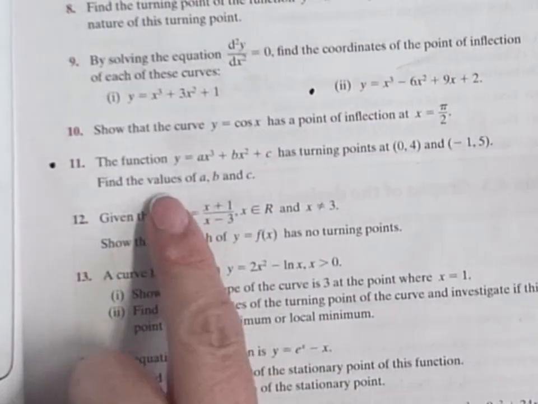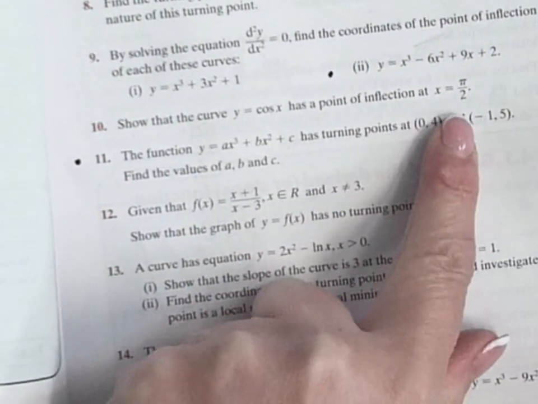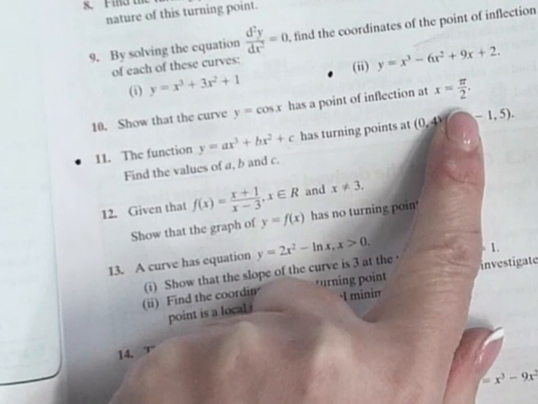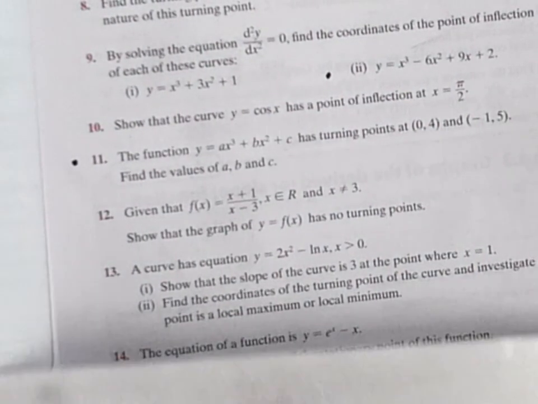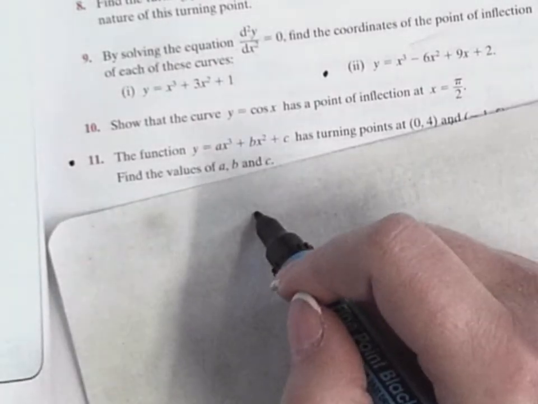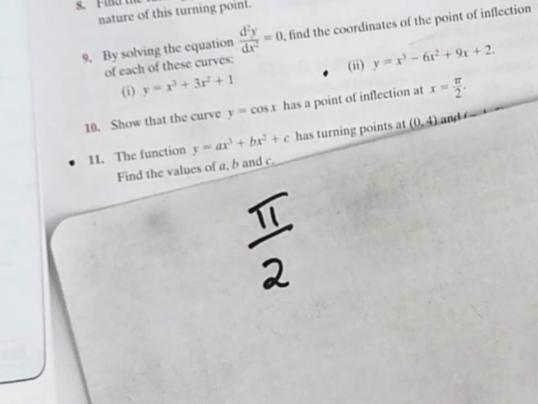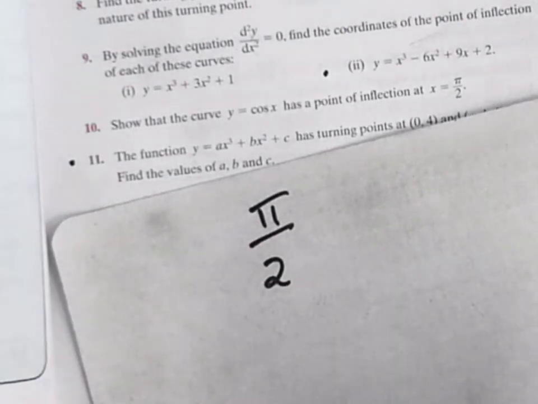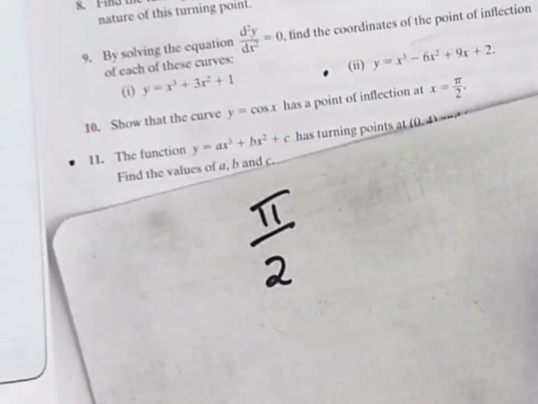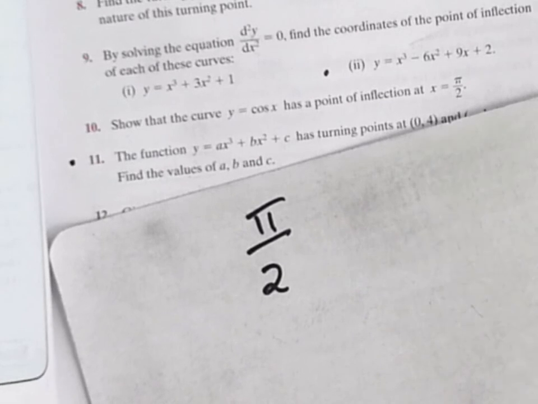If you look at number 10 here: show that the curve y equals cos x has a point of inflection at x equals pi over 2. I just want to explain what pi over 2 means. In trigonometry, we will learn that there's actually two ways to measure angles. We can measure them in degrees or we can measure them in radians. When we're measuring in radians, and I will explain more when we get to trigonometry, pi is pi, as in 3.14 or whatever.